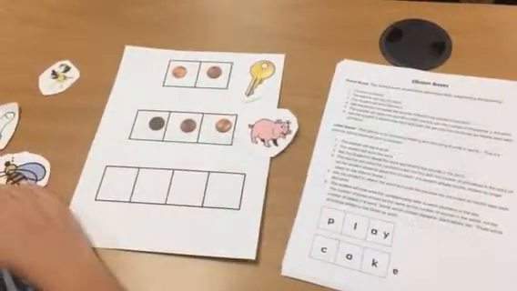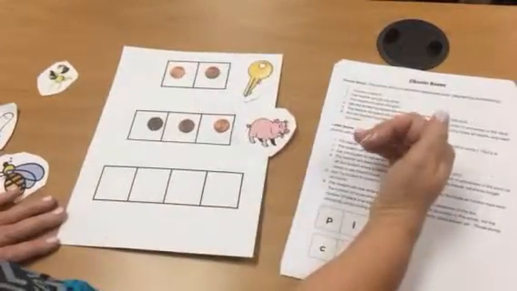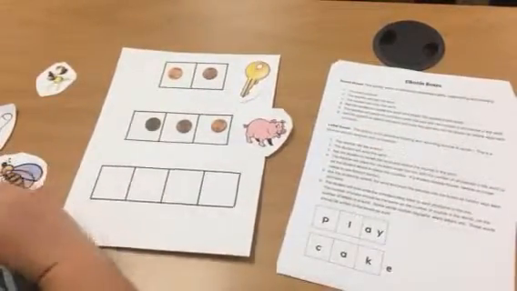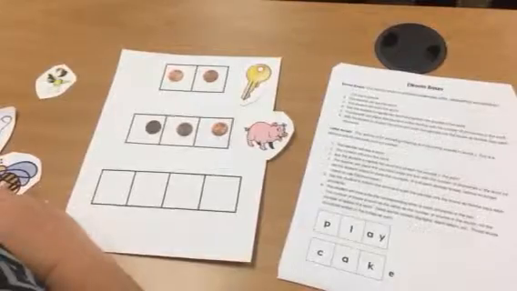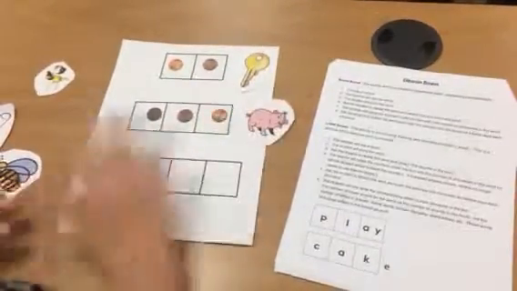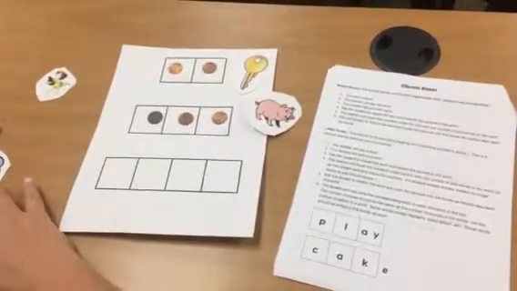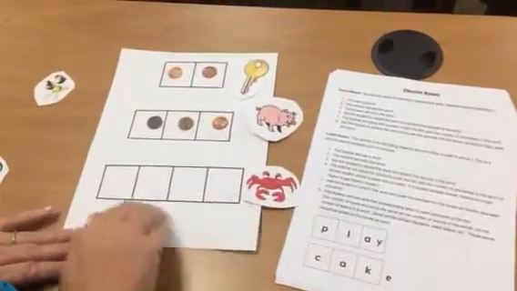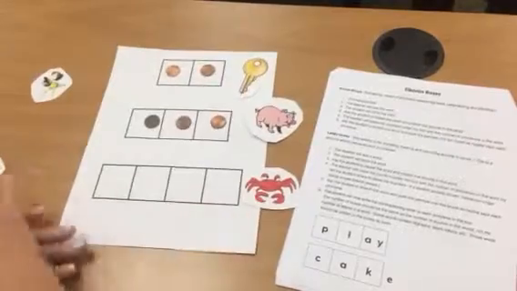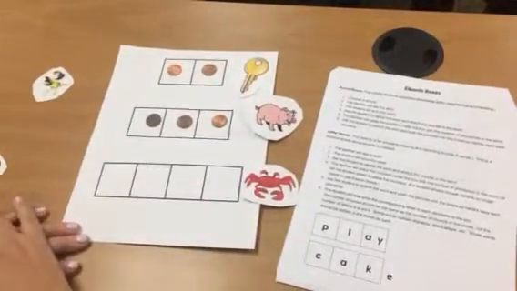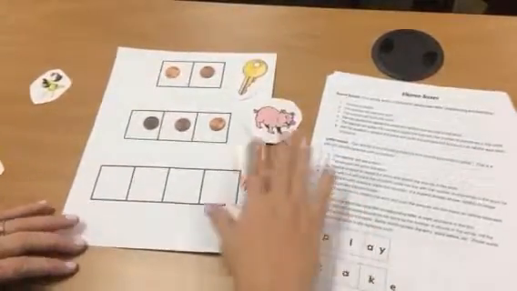Pig. Again, it's very important that they segment and then blend because those are the 2 skills within phonemic awareness, the 2 main skills. And then you could move on with words that contain more sounds. You wouldn't really want to do more than 4 sounds because then it gets a little bit too complex for them to manipulate, but lots of practice with this.